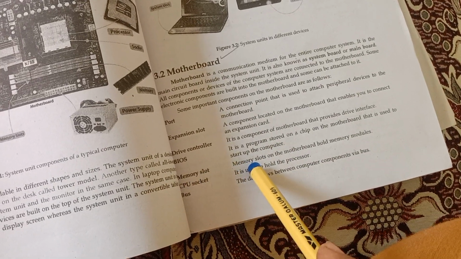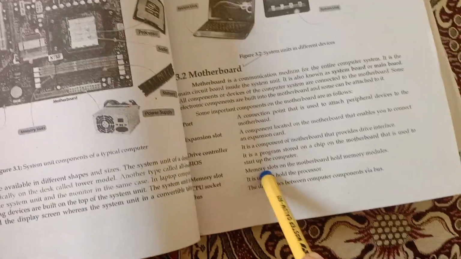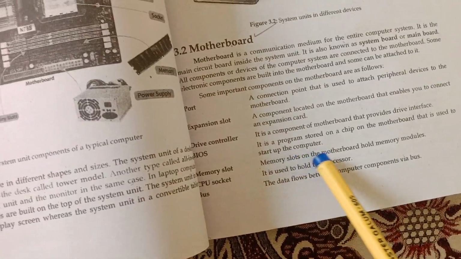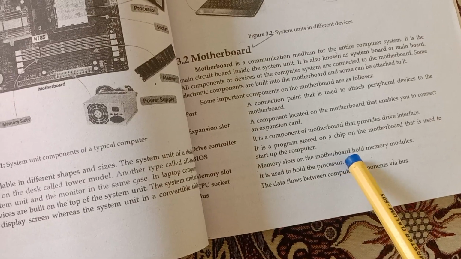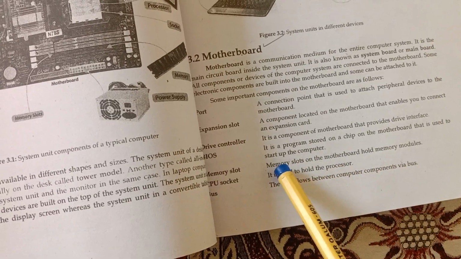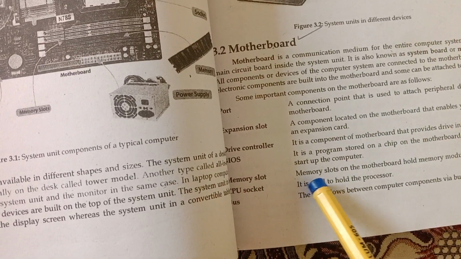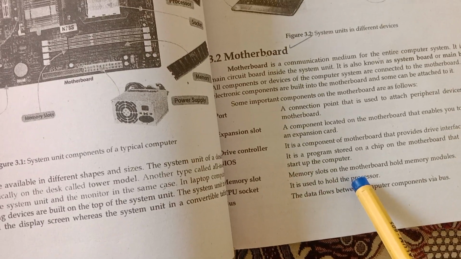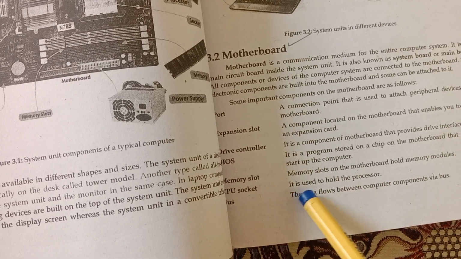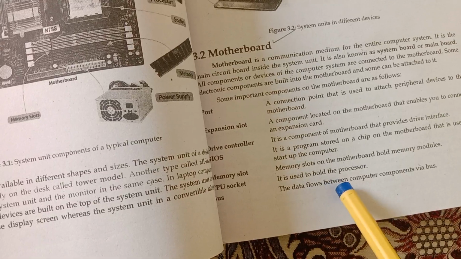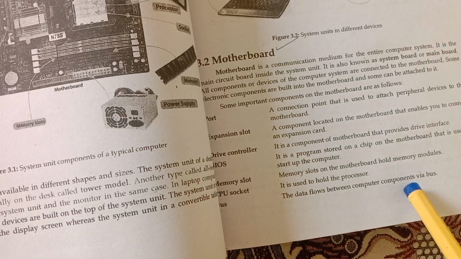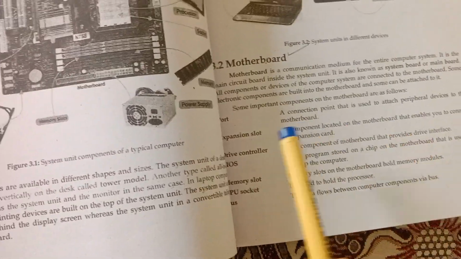Memory slot: the slots on the motherboard that hold the memory modules. Processor socket: where the processor is located. Buses: the paths through which data flows between computer components.